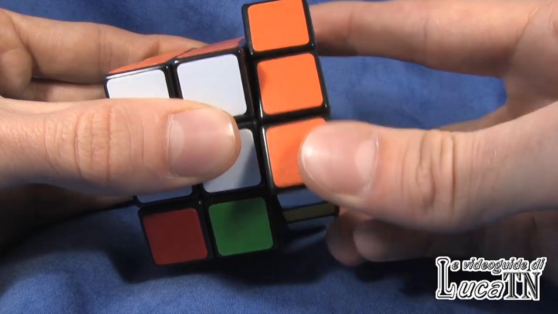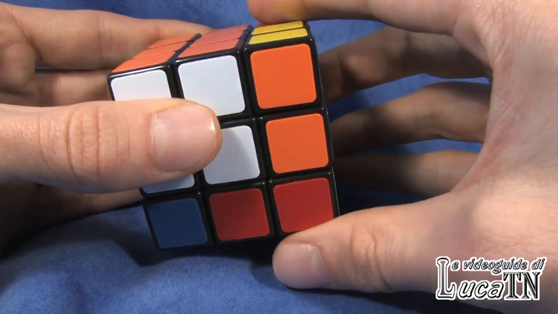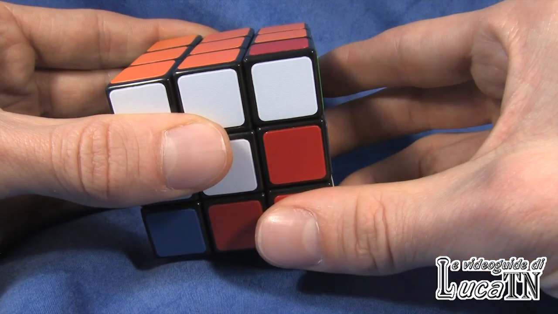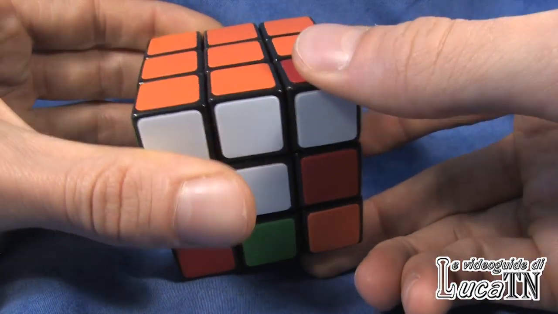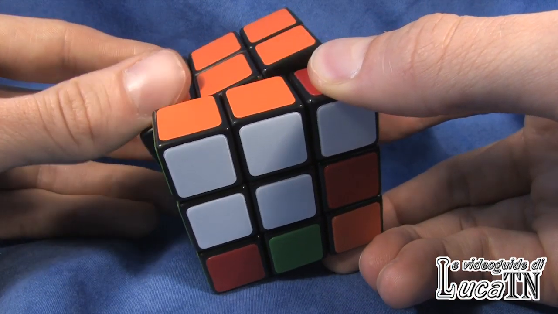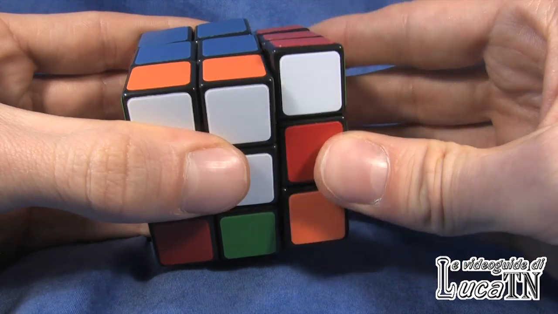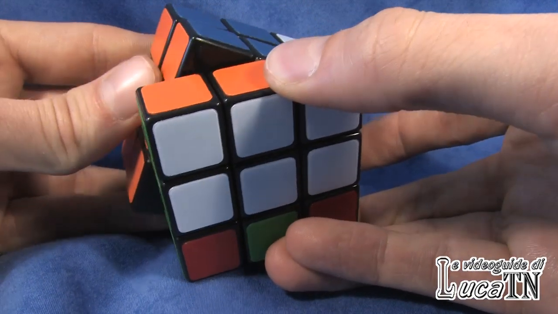Down, left, up, back, down with these two, up, and rebuild the cube.